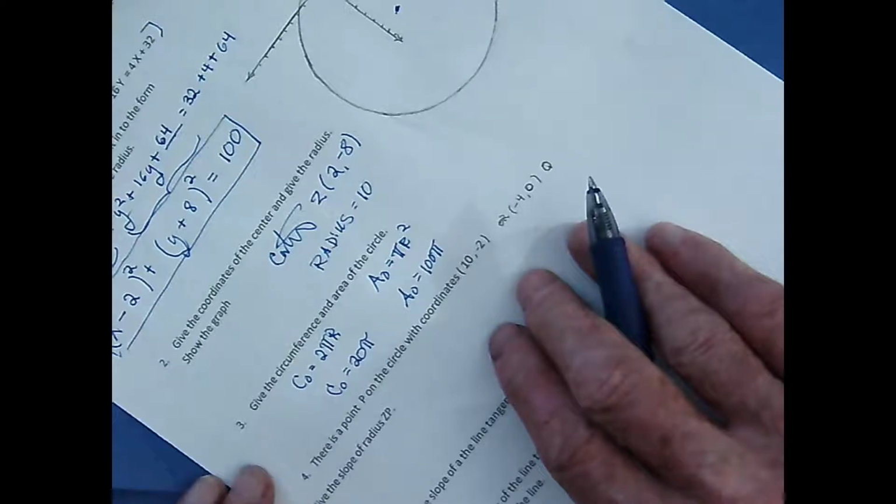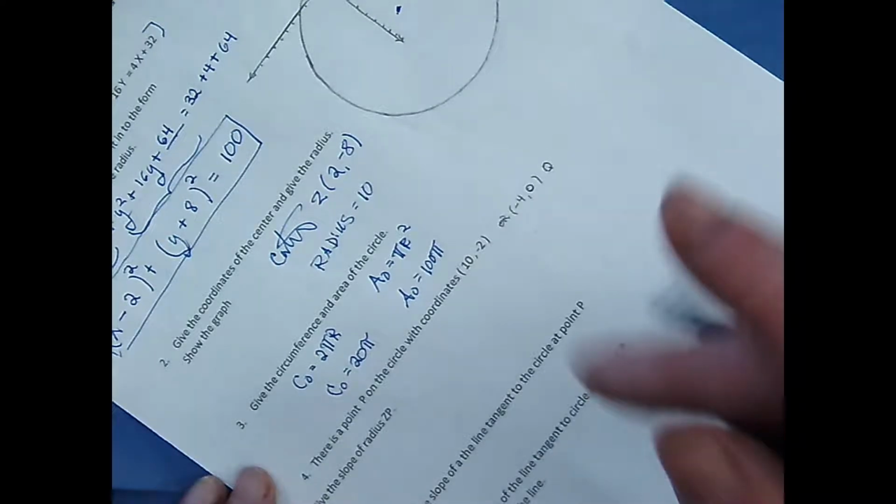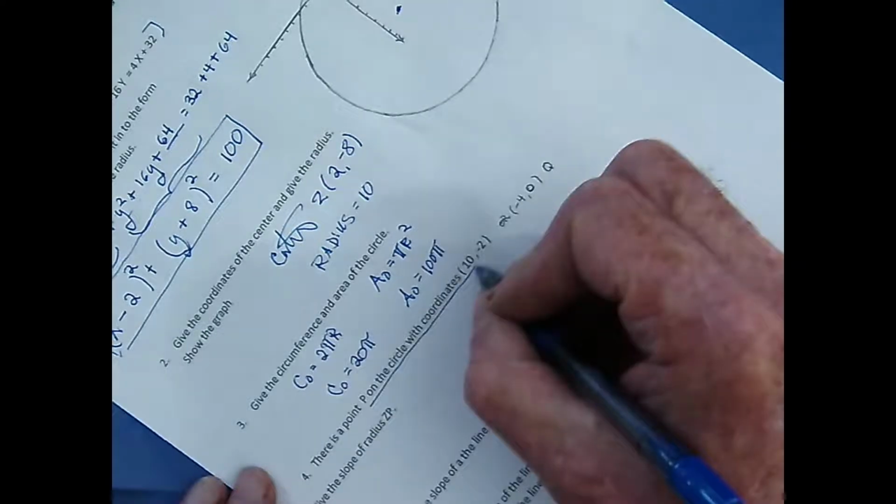Let's move to this next part. This gives me a chance to practice this idea twice, but we're going to do it once with point P first, and then again in a minute with point Q.